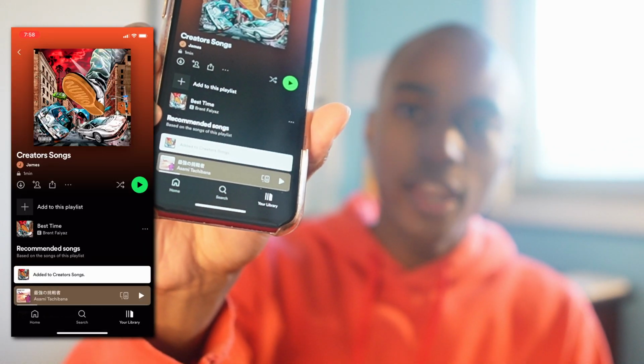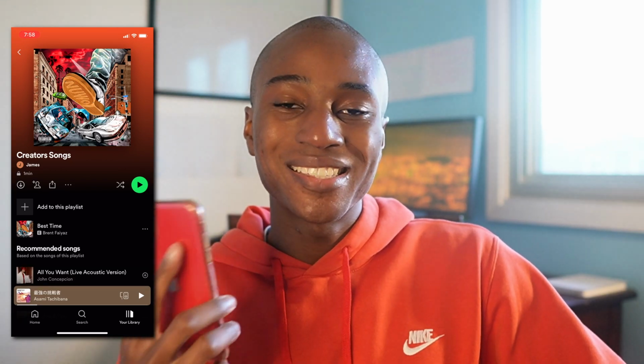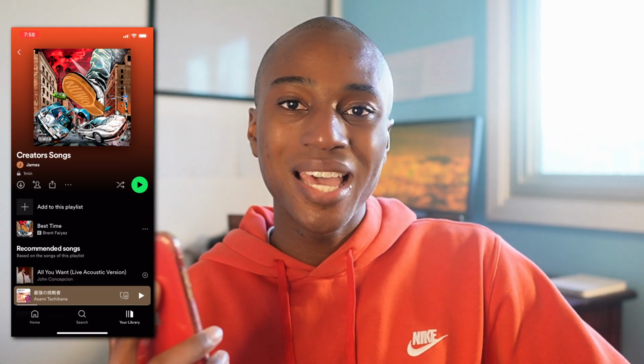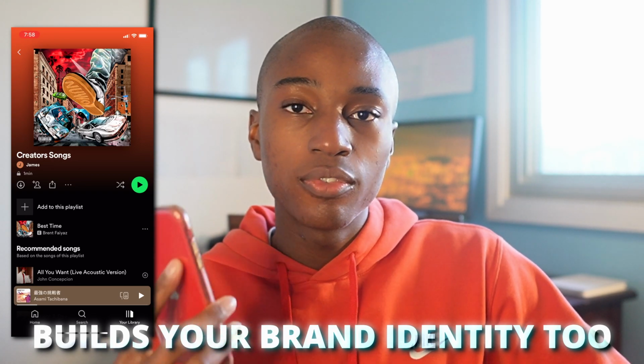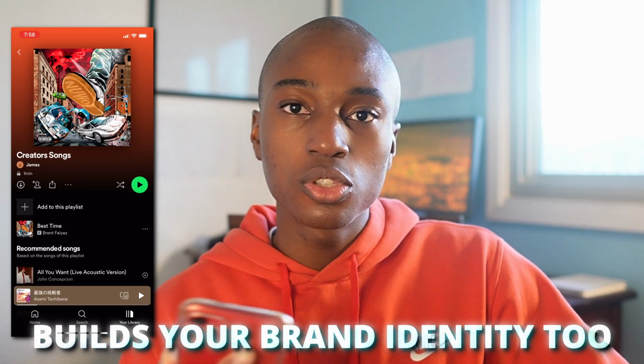Like you can see, added to creator songs. Again, the reason why you want to save it to a Spotify playlist is so then you just have a repertoire, a category of songs that you can use in your TikTok videos.